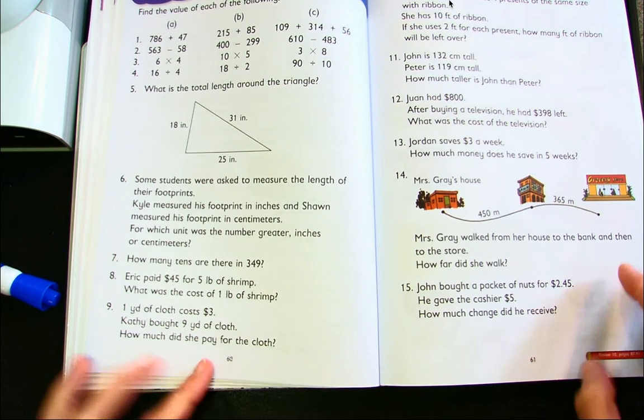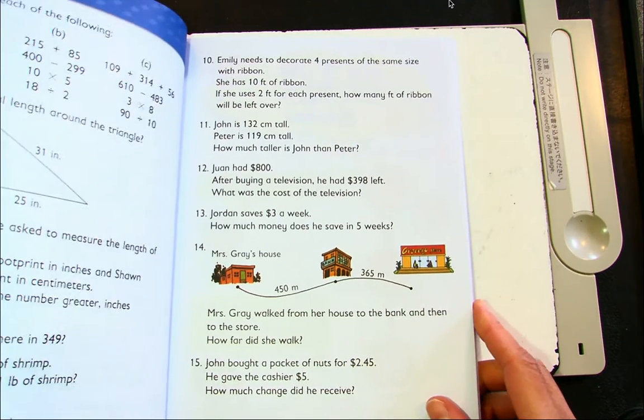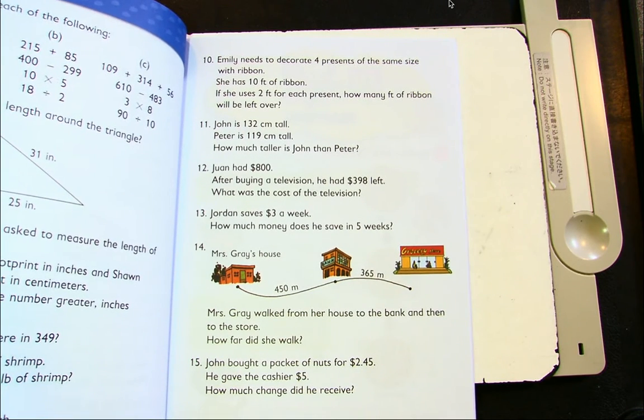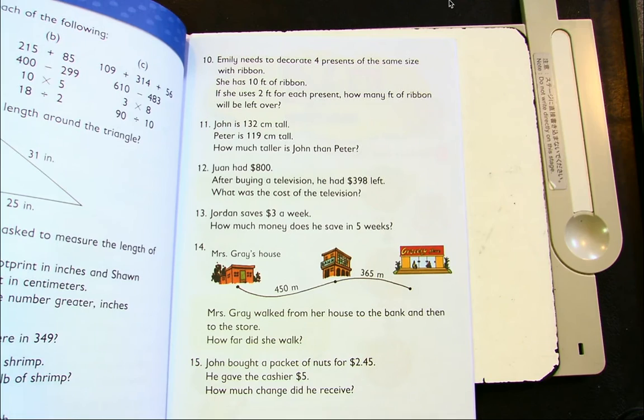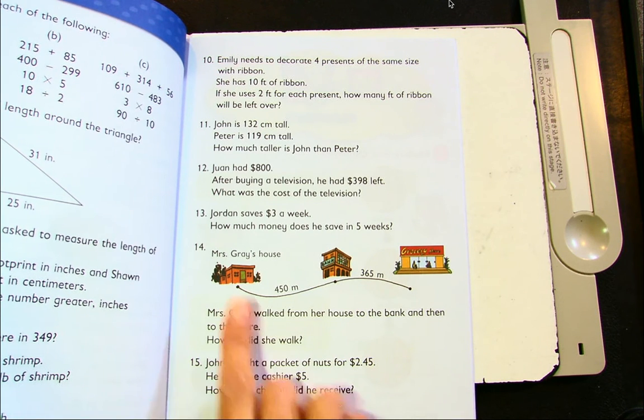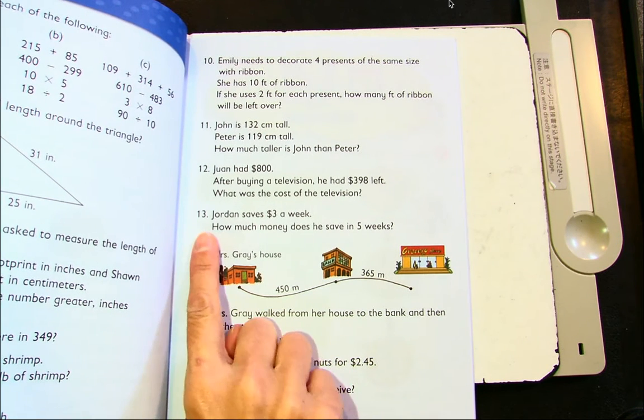All right, let's go ahead. I'm going to skip over a couple of these. Why don't we go to the next page? Let's find an interesting one here. What about number 13? We haven't done one of these in a while.